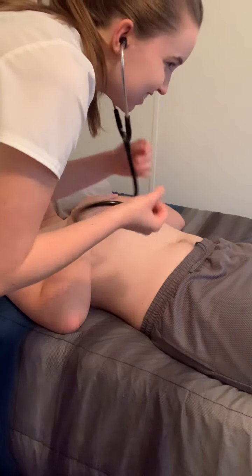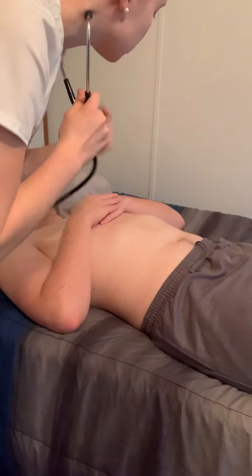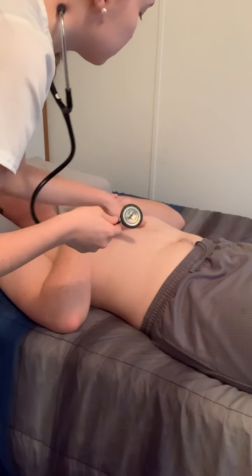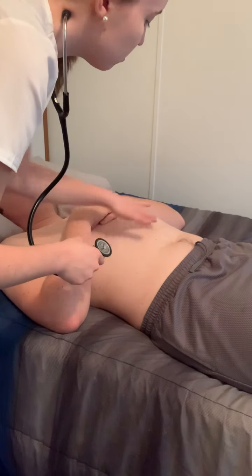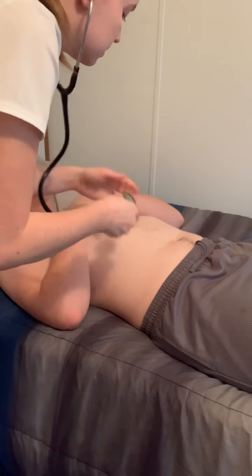Okay, good. So now we're going to be auscultating for bruits. So we're actually going to be checking the abdominal aorta first, and we're going to do that with the bell of our stethoscope. So abdominal aorta, we're going to also listen to the renal arteries, and then we are going to listen to the iliac arteries. You doing okay? Okay, good. So we'll go ahead and listen.